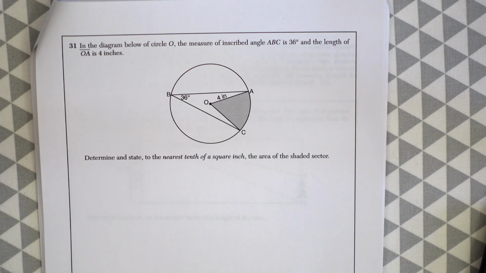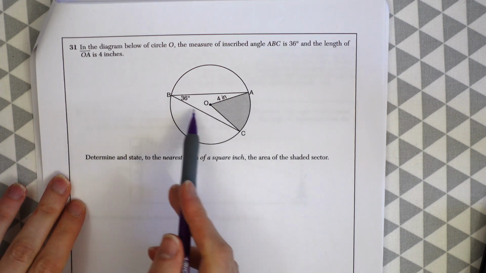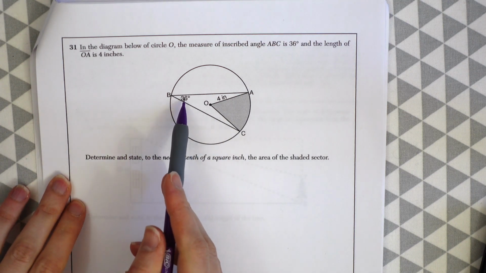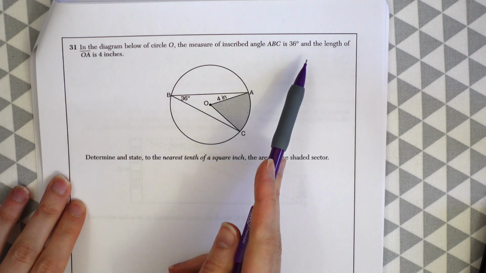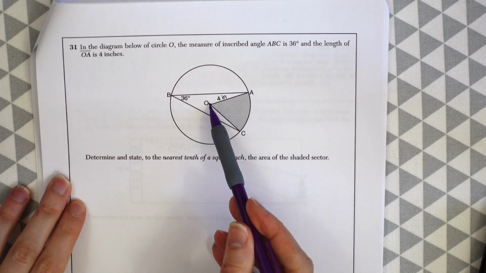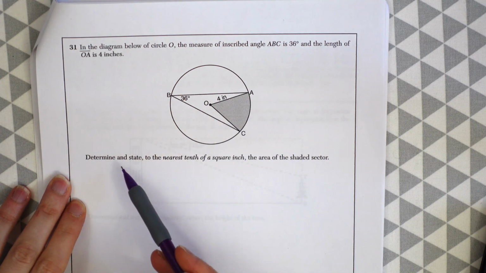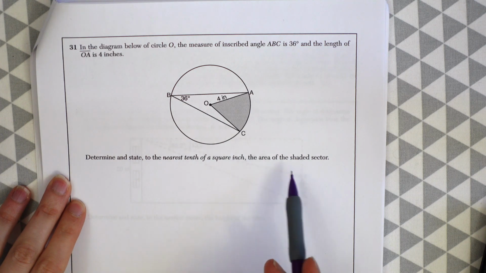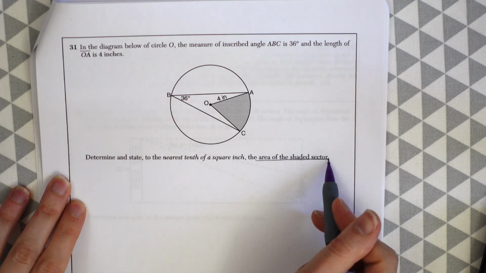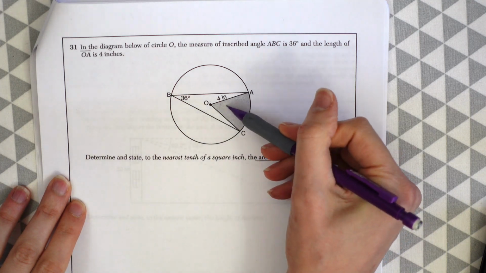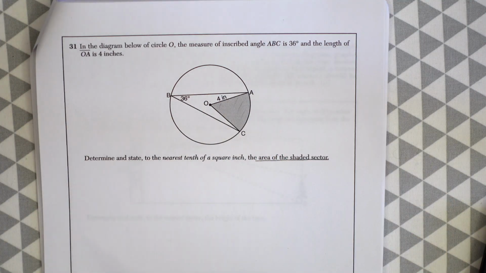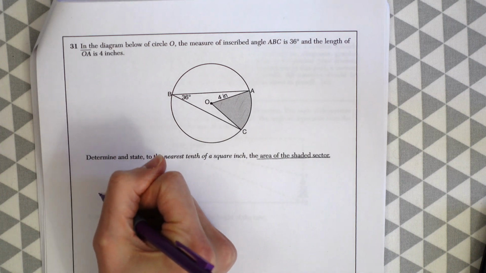Question 31. In the diagram below of circle O, the measure of inscribed angle ABC, so this is our inscribed angle here, ABC, is 36 degrees and the length of OA is 4 inches. Determine and state to the nearest tenth of a square inch the area of the shaded sector. So we want to find this area right here. In order to do that, we're going to be using the area of a sector formula, which looks something like this.